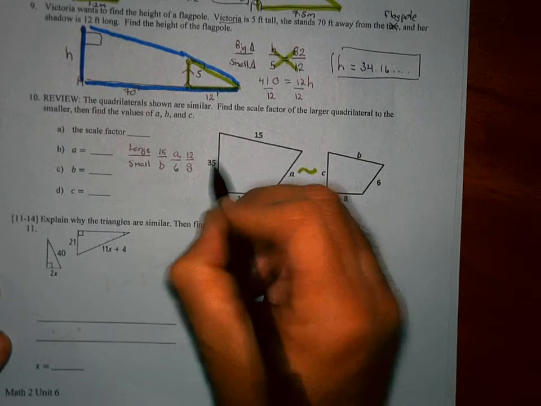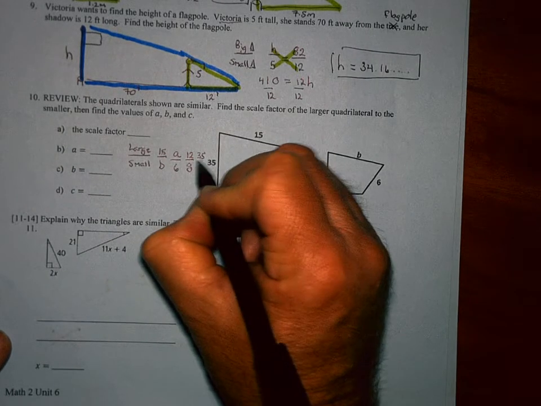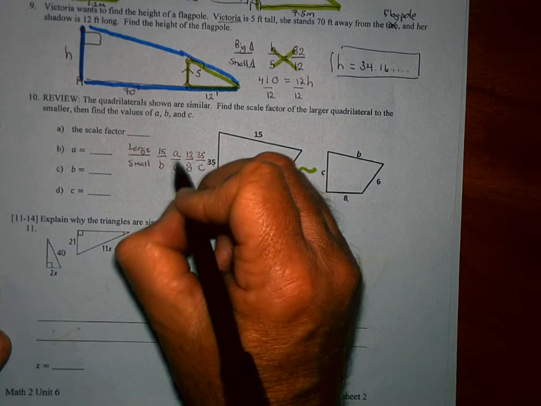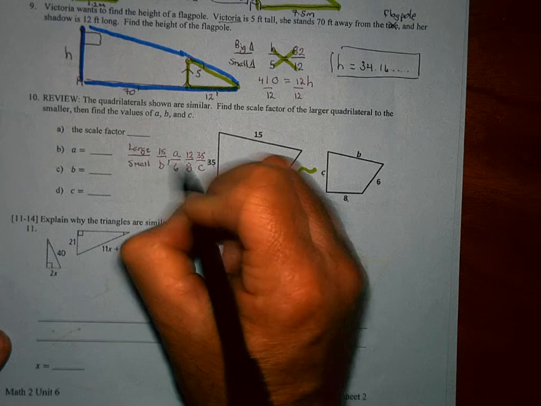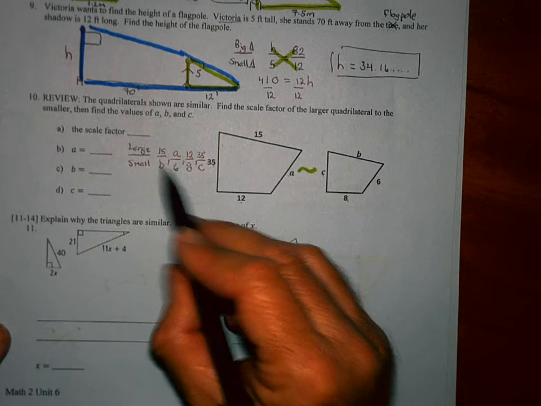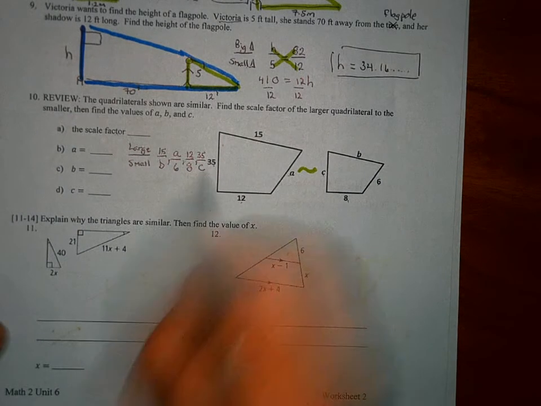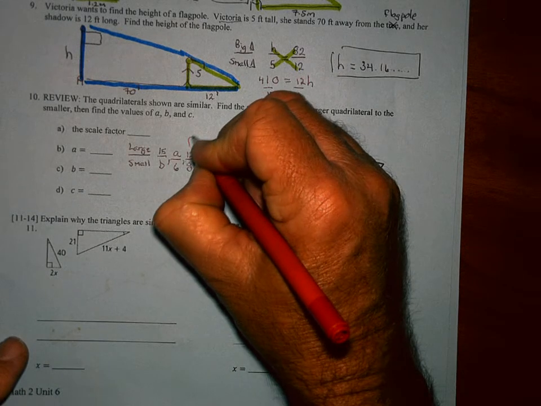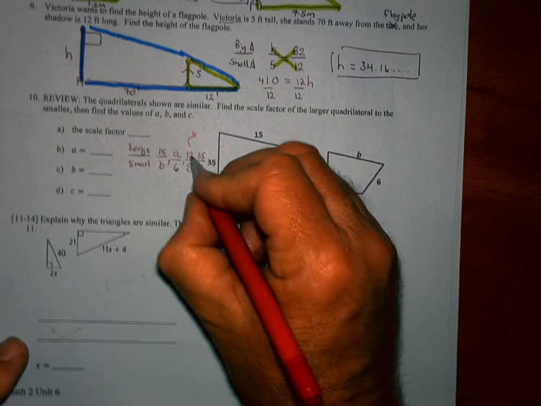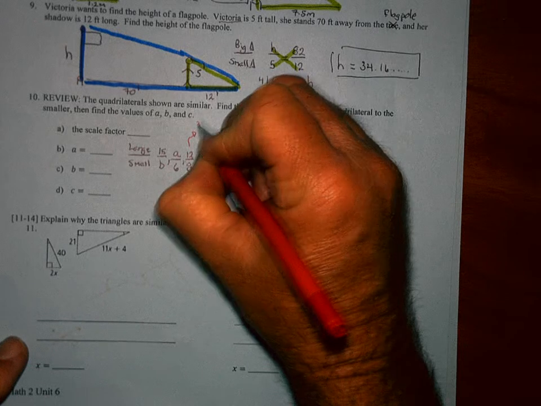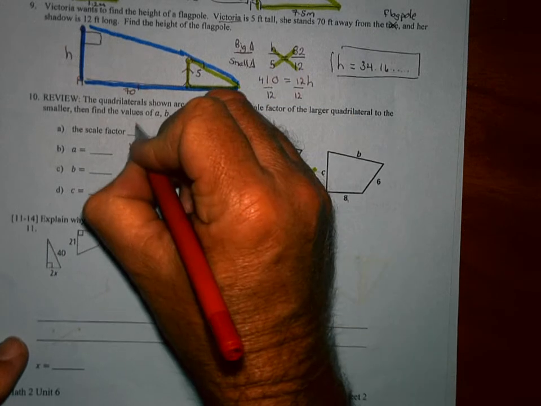35 from the large quadrilateral corresponds with C. So these right here are all my extended ratios. That's the first thing you want to do. Now to find the scale factor, I use these reduced. There's only one of these ratios that you could actually reduce, and it's 12 over 8. If I divide both of these numbers by 4, I get 3 over 2. So that's my scale factor, 3 over 2.